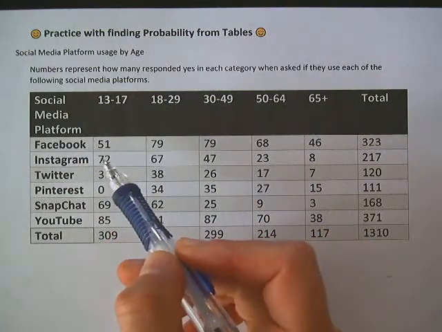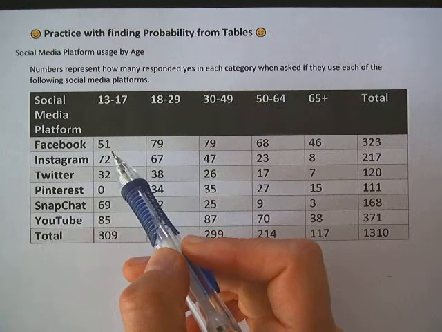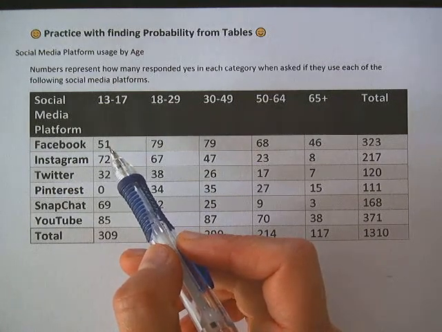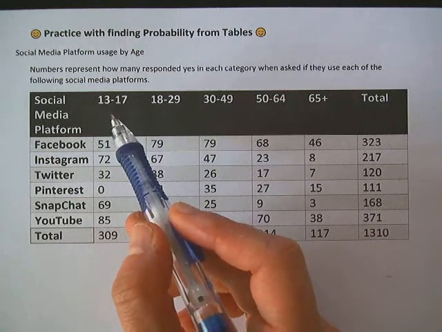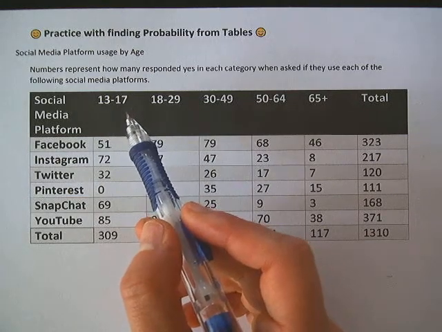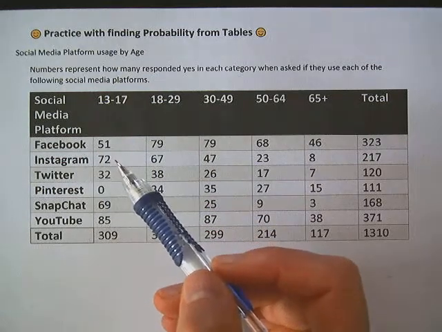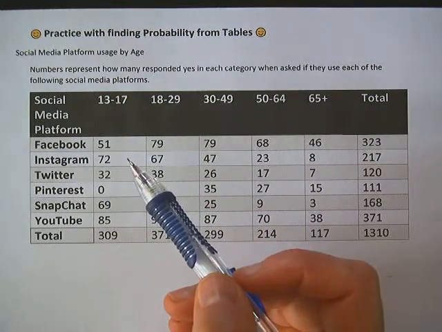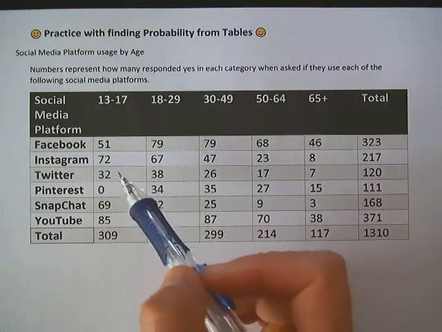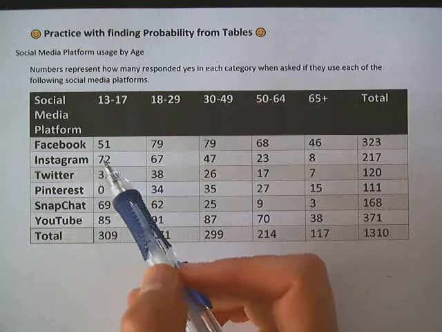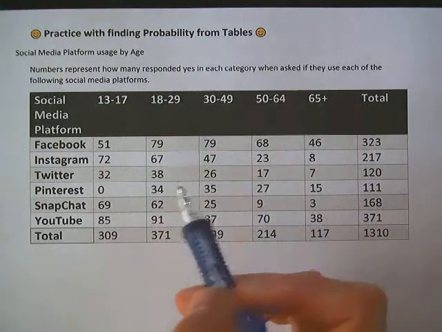So like if we kind of start reading this table, this 51 would be the number of 13 to 17-year-olds that said they use Facebook as one of their social media platforms. Okay. There's 72 13 to 17-year-olds that use Instagram, so on and so forth.